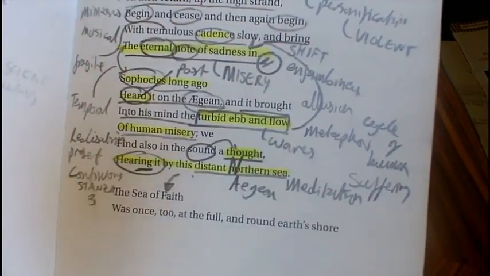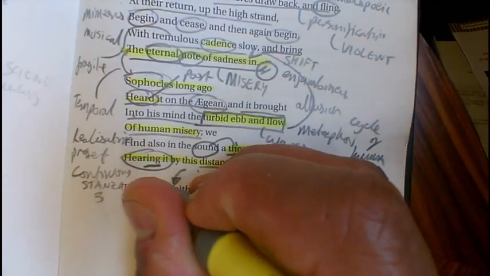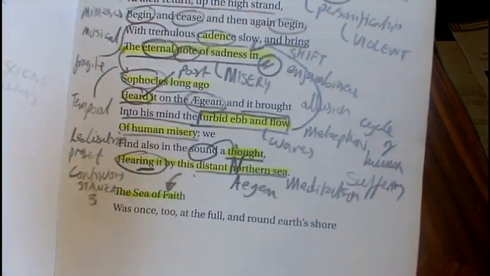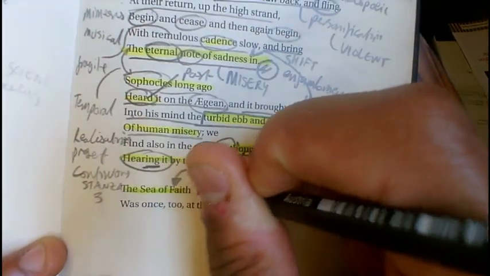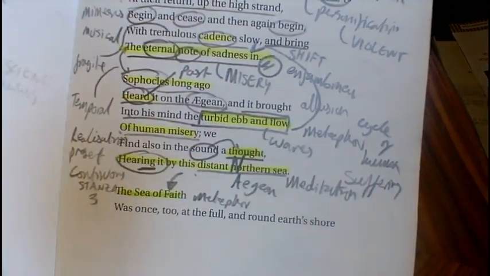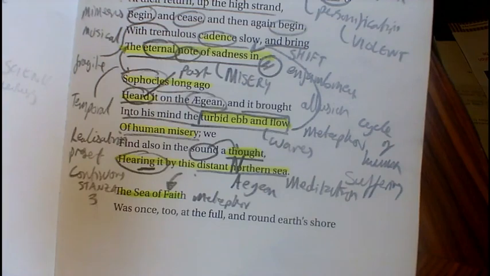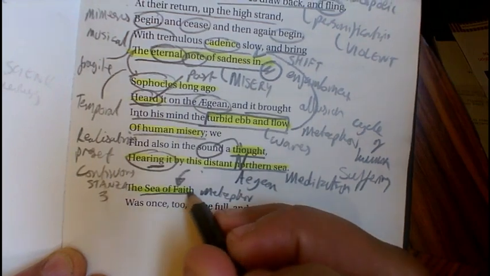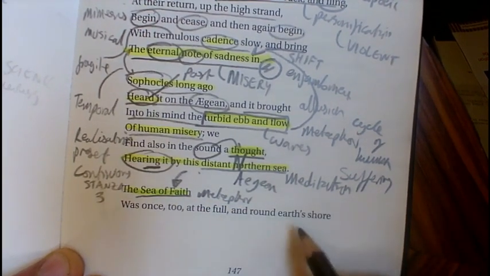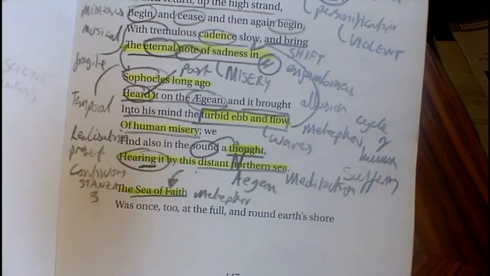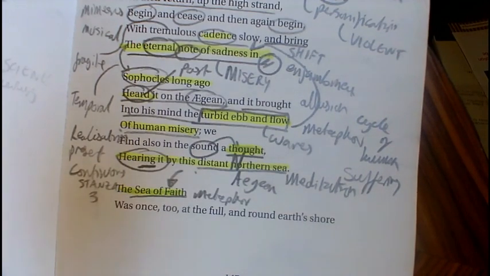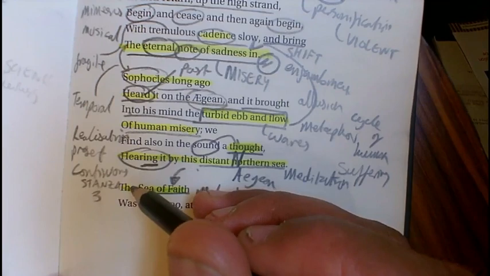So, this stanza begins with a powerful metaphor, which is just as important, I think, as the metaphor of the turbid ebb and flow of human misery. And I think this metaphor is the starting point of his philosophical musings, his thoughts about this sound that he's heard, this eternal note of sadness. And he says that the sea of faith was once around the earth's shore, and he compares it to a girdle. It's an interesting metaphor, the sea of faith.